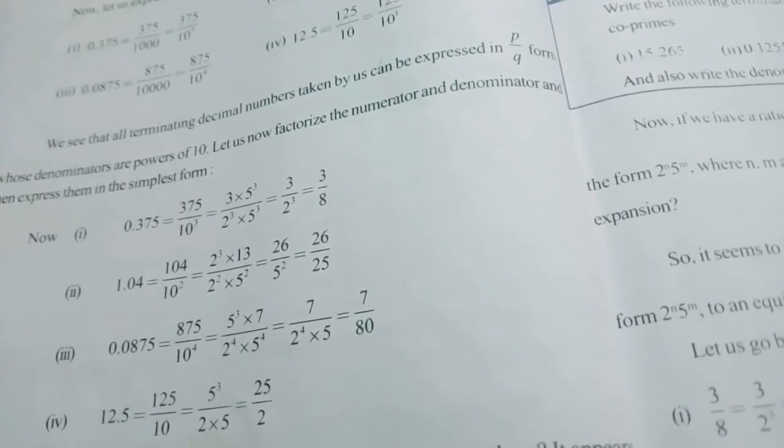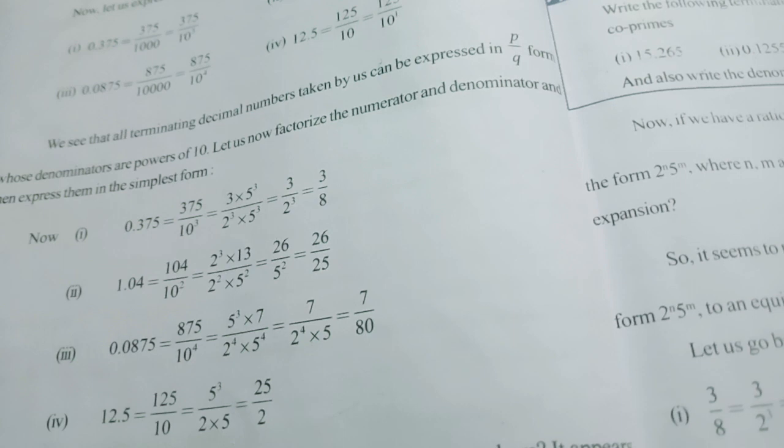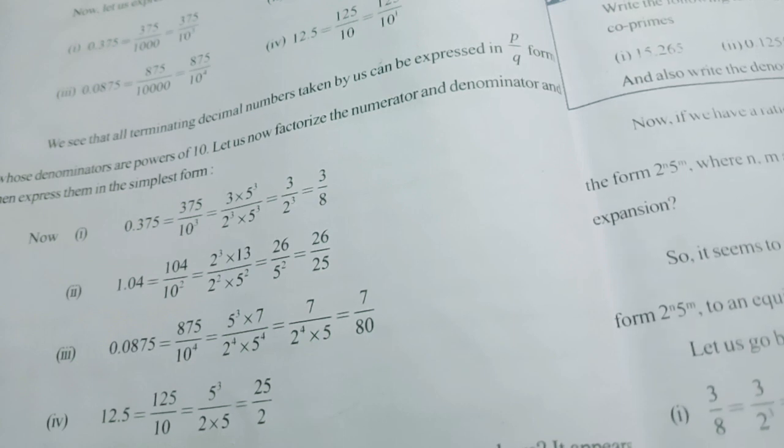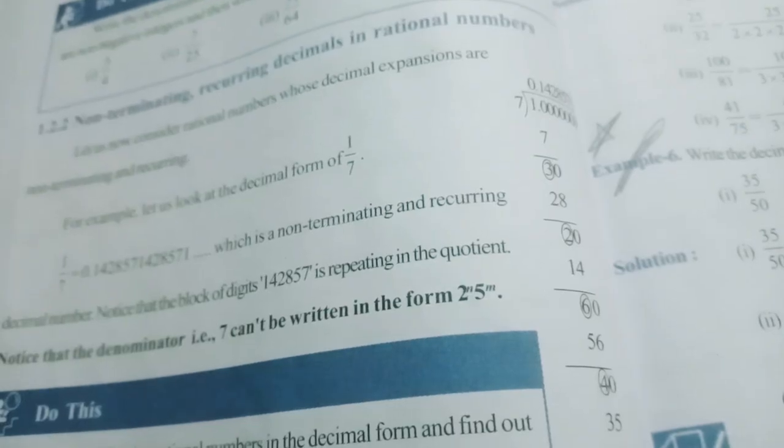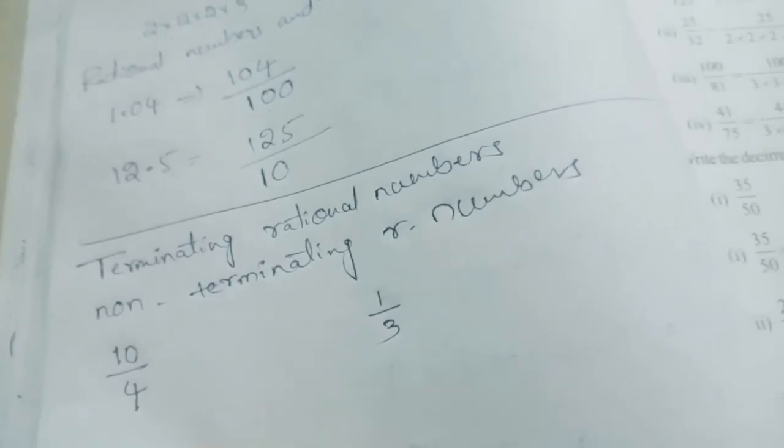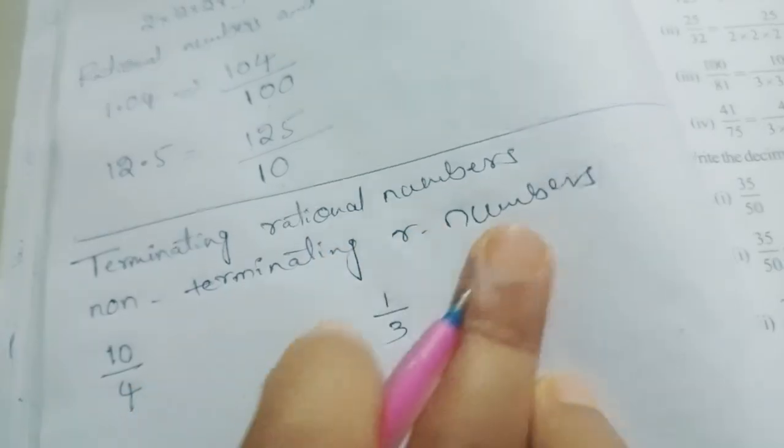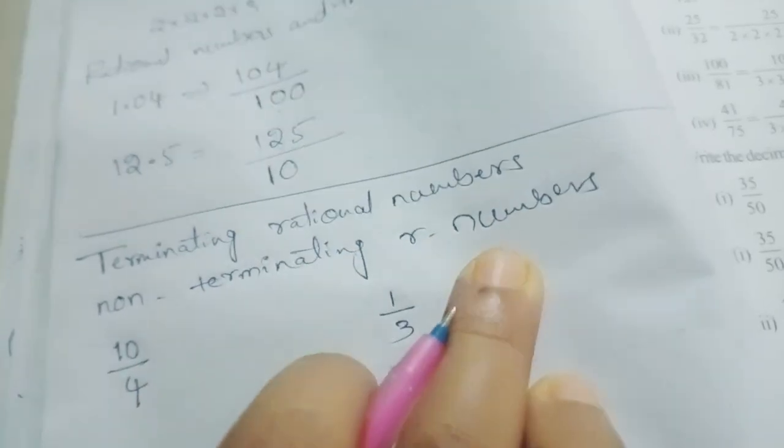Rational numbers are two types. First one is terminating rational numbers and non-terminating rational numbers. Next topic is terminating rational numbers, non-terminating rational numbers.